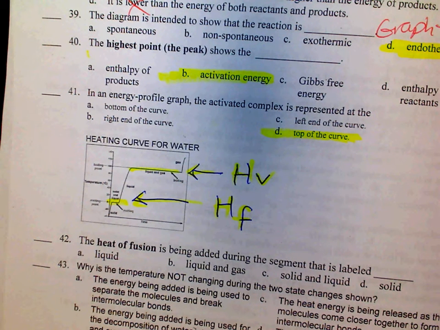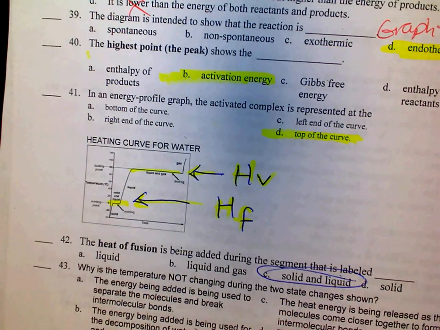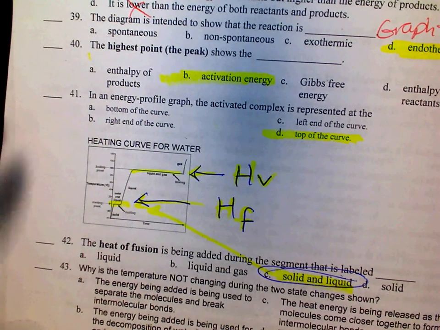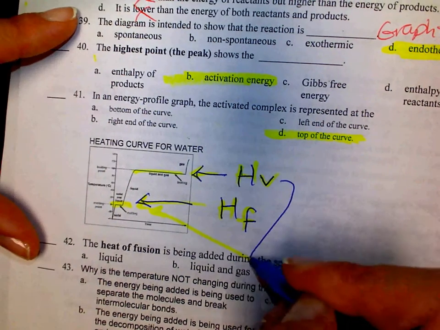Solid to liquid, very good. That's where heat of fusion is, right there. Heat of vaporization would be liquid to gas. Right.